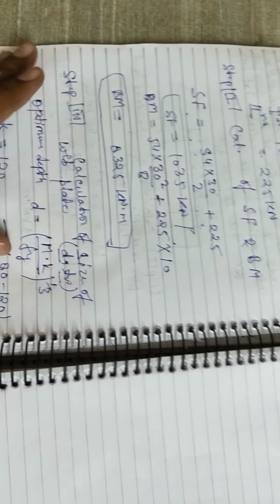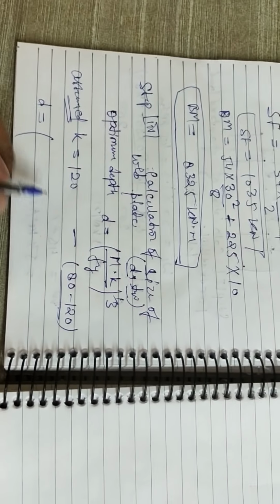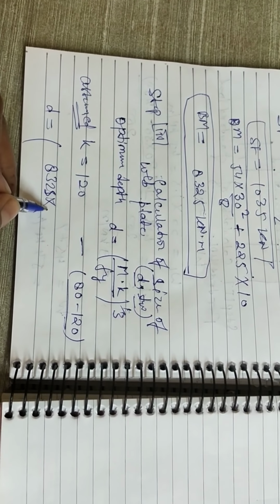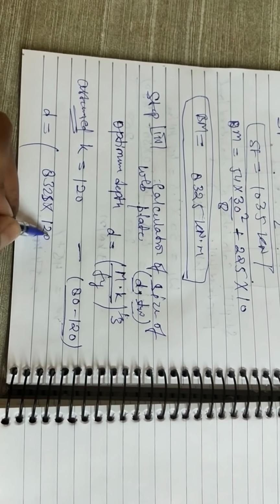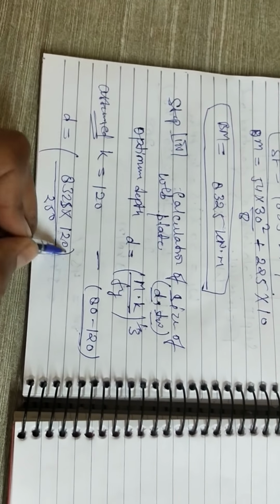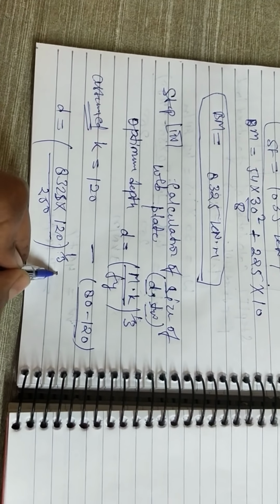And M, I have found, is 8325. So I will write here 8325 into k, which is 120, the depth factor, and fy we know is 250, to the power 1 by 3.